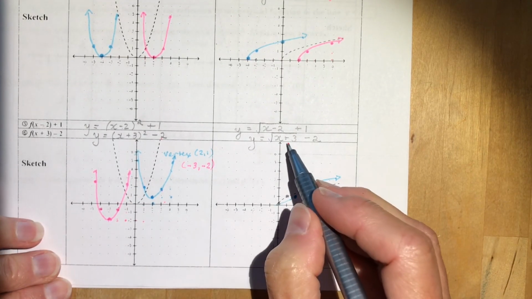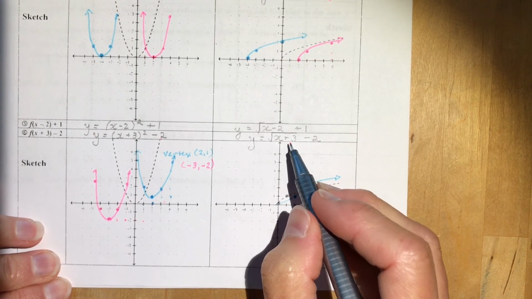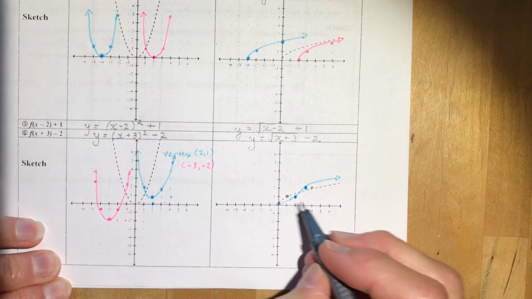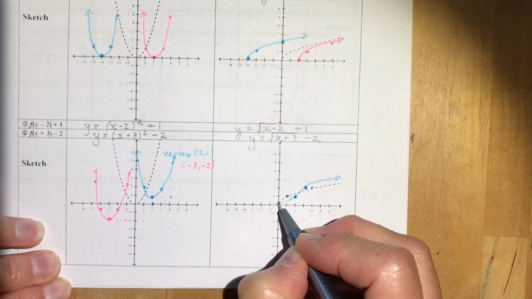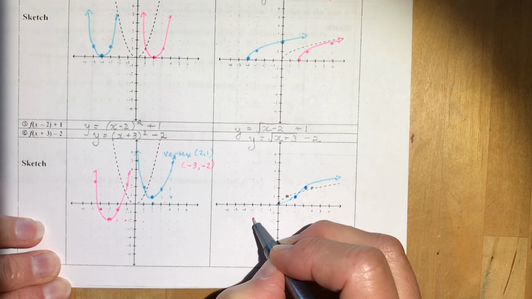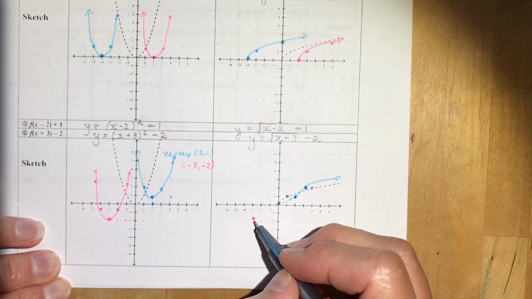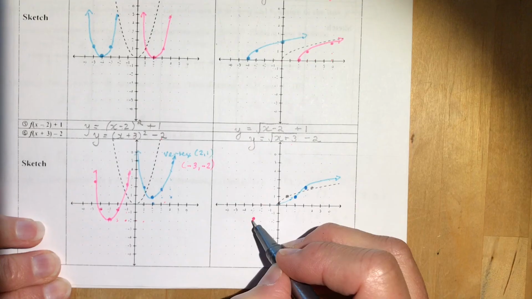And for left 3, right? It says plus 3. No, x's are weird. You go left 3. So here's my 0, 0 point. Go 1, 2, 3. Left 3, down 2. 1, 2. So that one goes here. Left 3, down 2. That's my 0, 0.